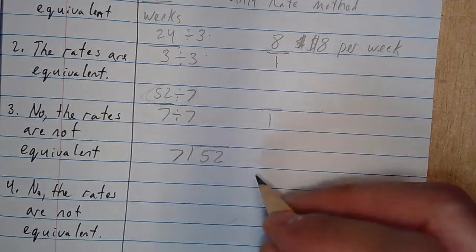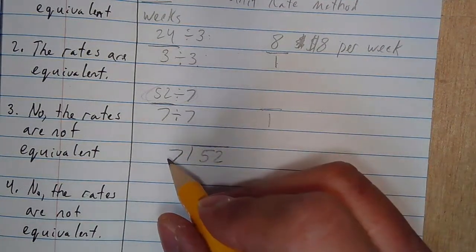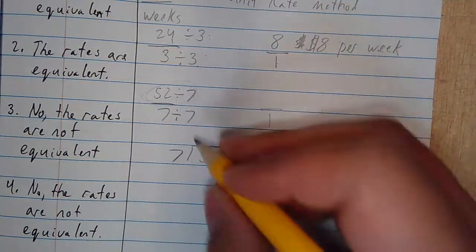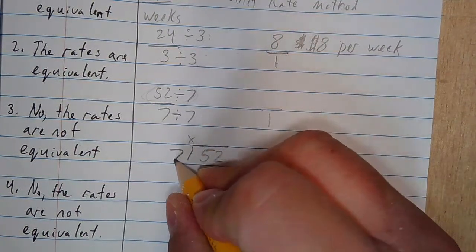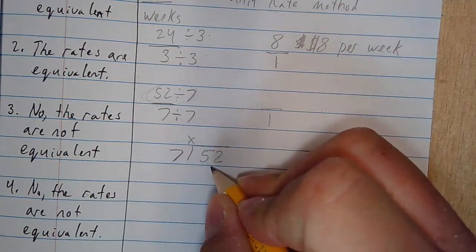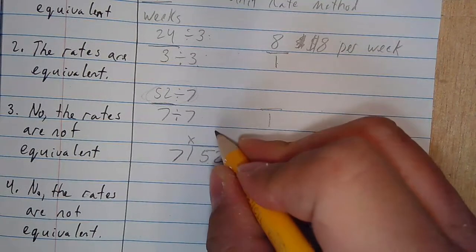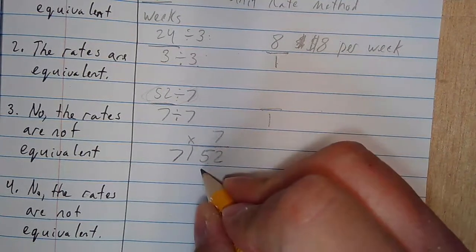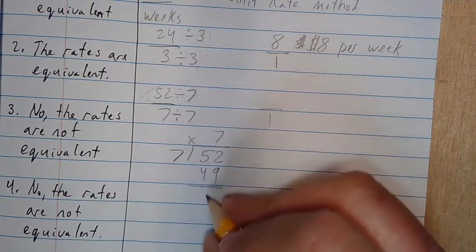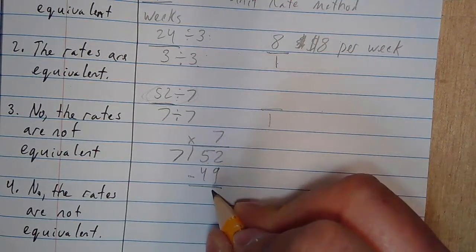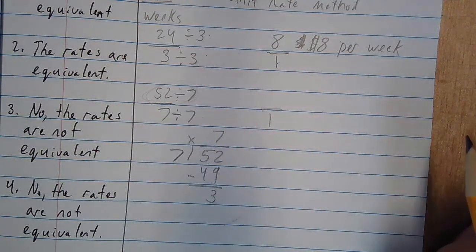Alright. So we're making groups of 7. 7 is our divisor. So we have to ask ourselves, how many groups of 7 can we get out of 52? Now if you know your times tables, you know 7 times 7 gives you 49. And you subtract and you get 3.